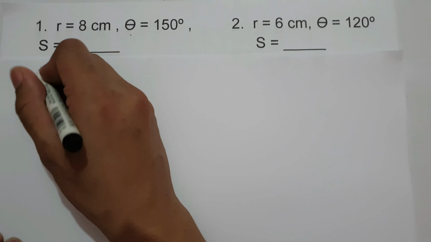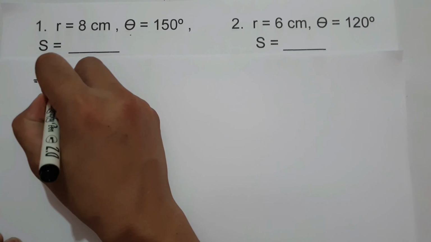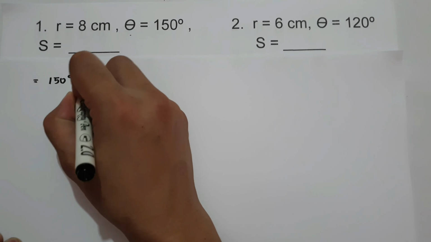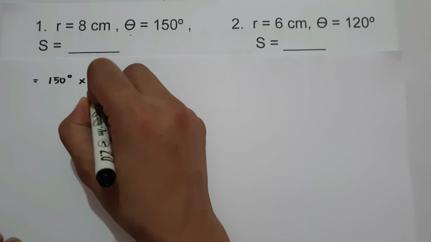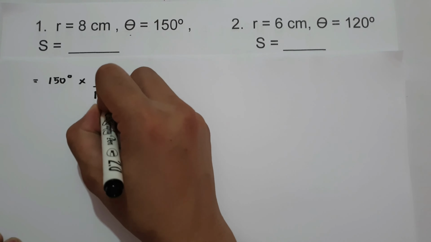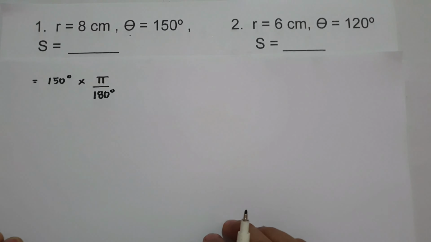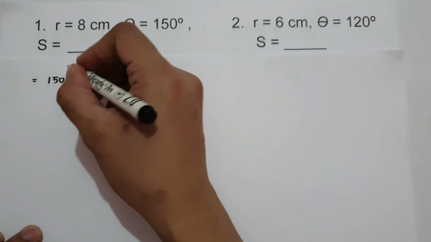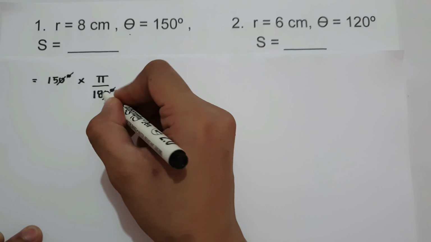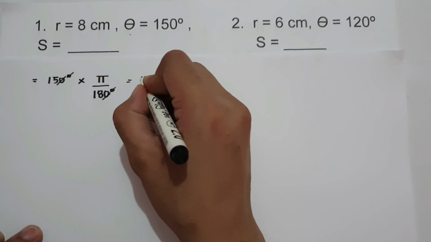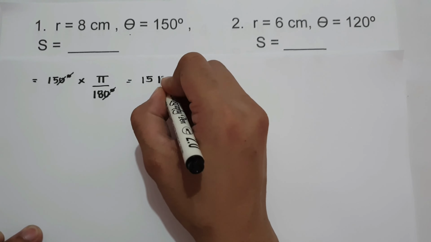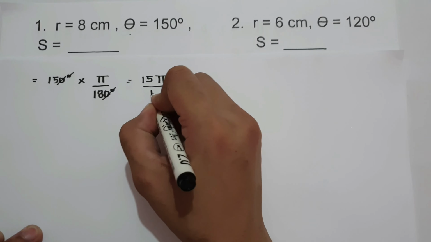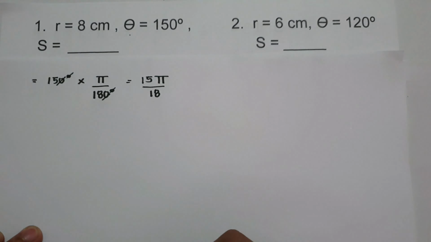So we have 150 degrees multiplied by pi over 180 degrees. We can cancel the degree symbol, including the 0. So we now have 15 pi over 18.